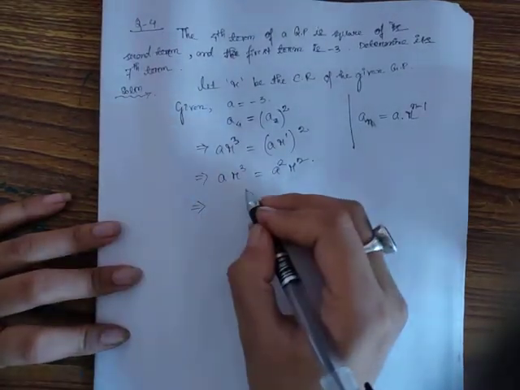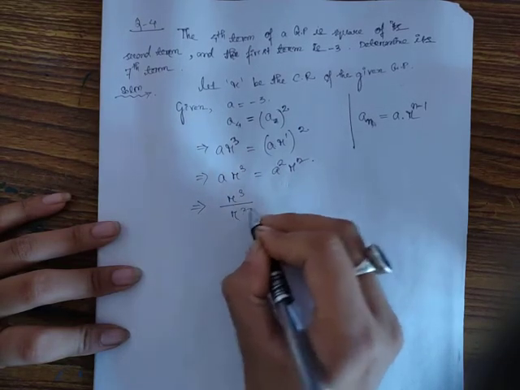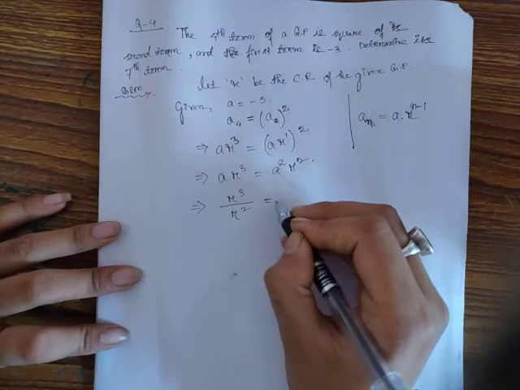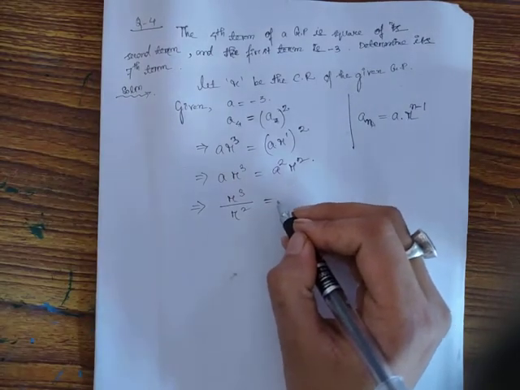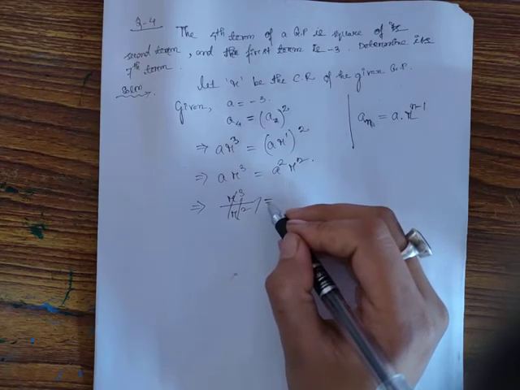Okay. Now what we do, r cube by r square, take common.